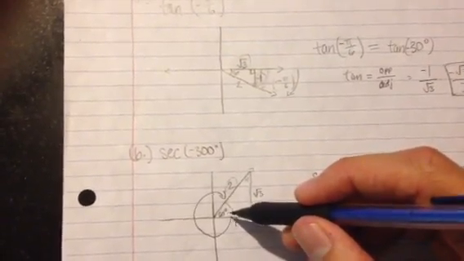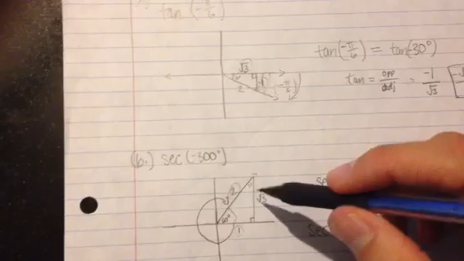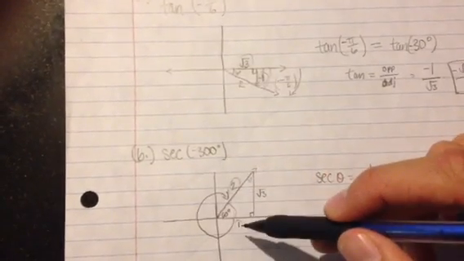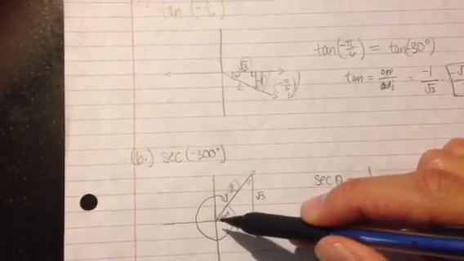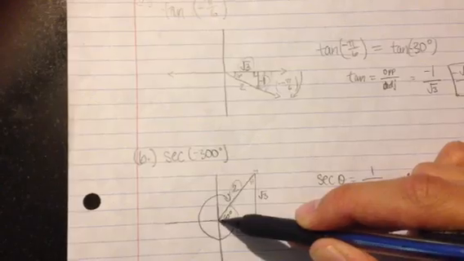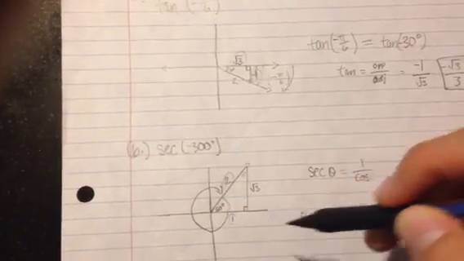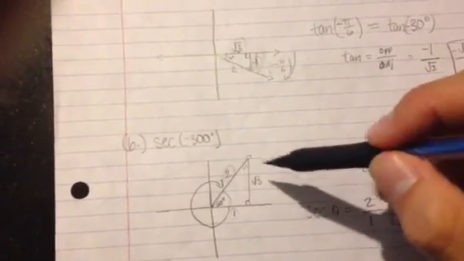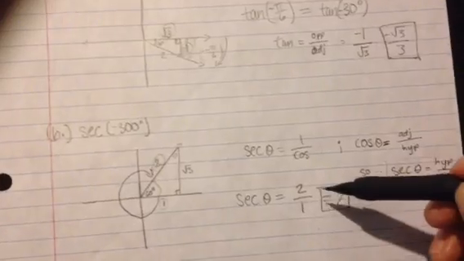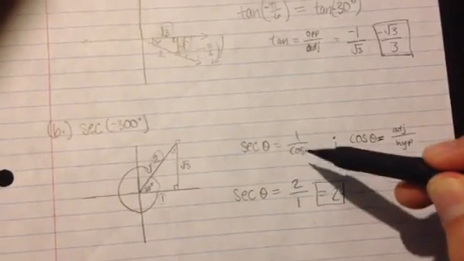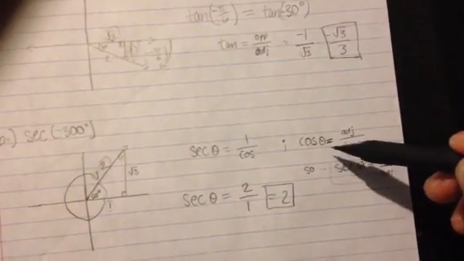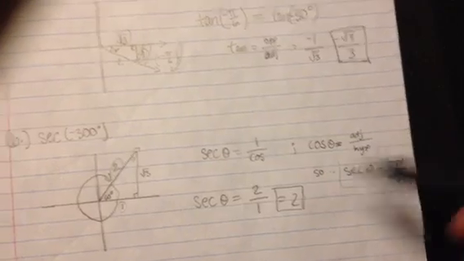So across from the 60 degrees still is the square root of 3. The hypotenuse is still 2. And this time the 1 is positive because it's an x value, starting from the middle to right over here. So in this case, secant is just the reciprocal of cosine, 1 over cosine, as you can see here. And cosine itself is adjacent over hypotenuse.